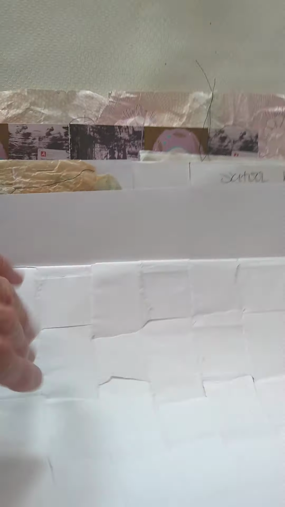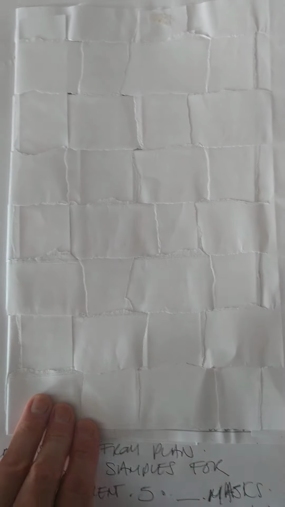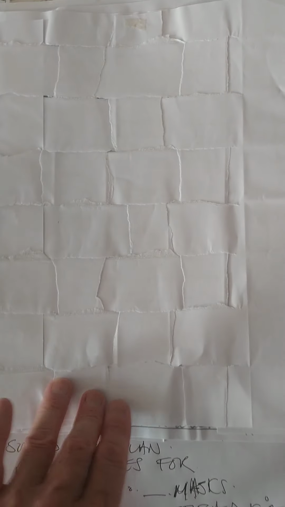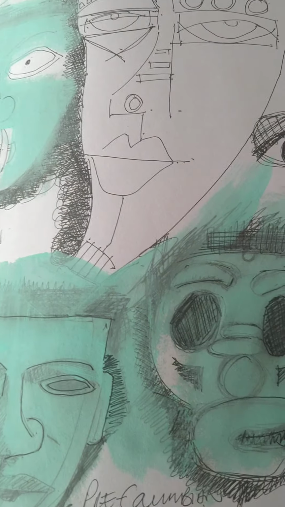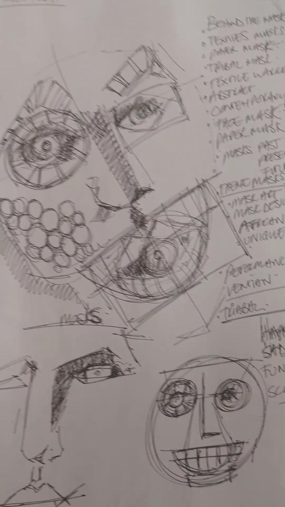One of the ideas that I have thought of, because I want to use paper fabrics, is to weave the paper, but I didn't actually use this technique, which I do regret. I decided to go with large scale sampling for the paper fabrics.